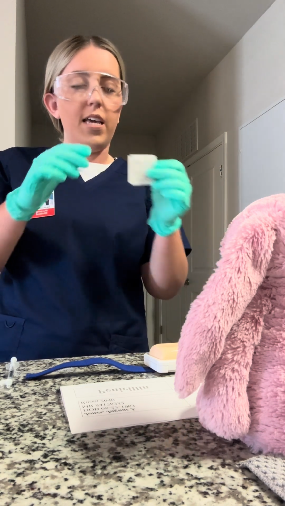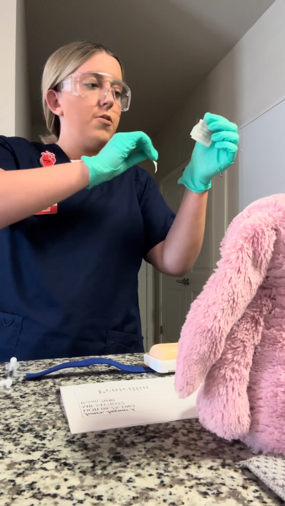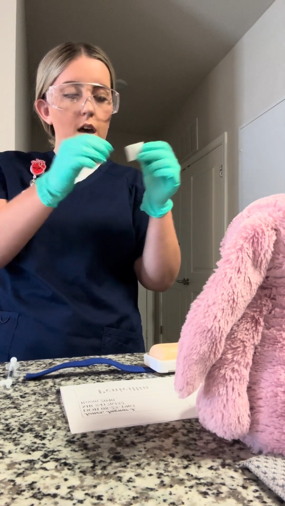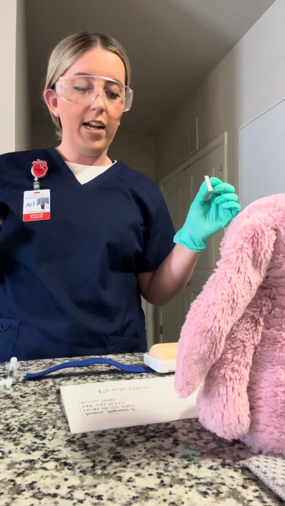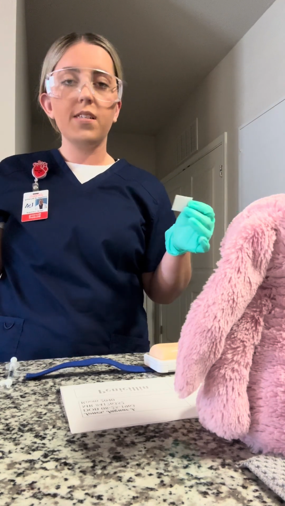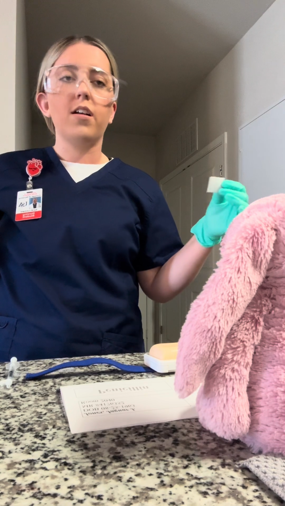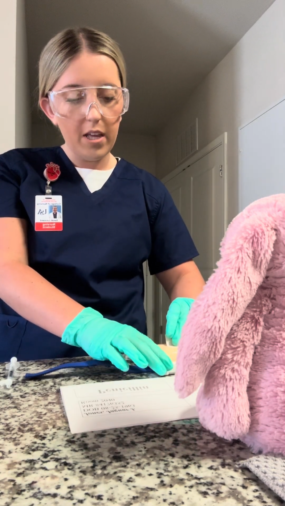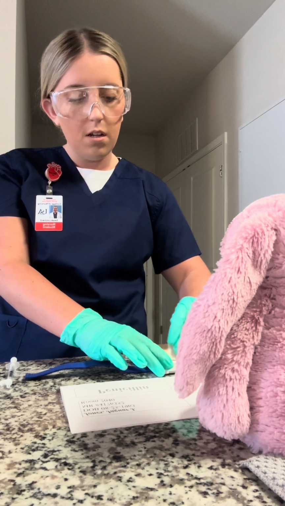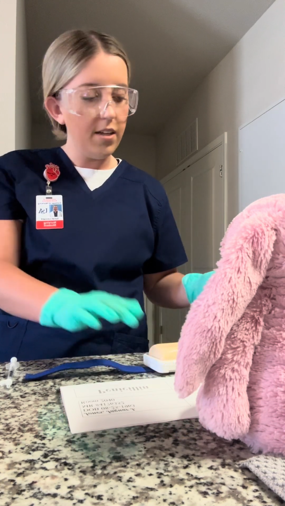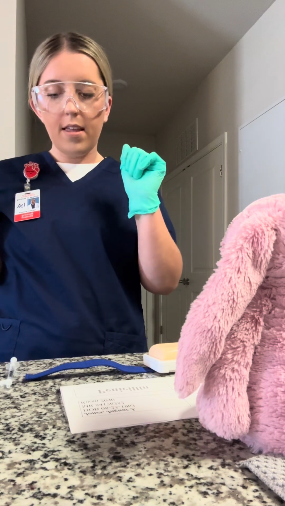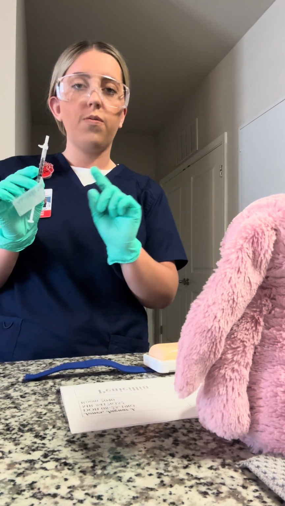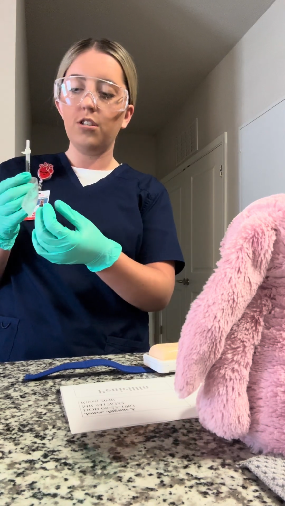So now I'm going to take my alcohol prep pad, and I'm going to open this up. And I'm going to examine the skin for any bumps or lesions or bruises. I don't want to inject where there's already an issue. So I'm going to start from the inside outwards and wipe down my injection site. And then now I'm going to double check before I give him his injection.